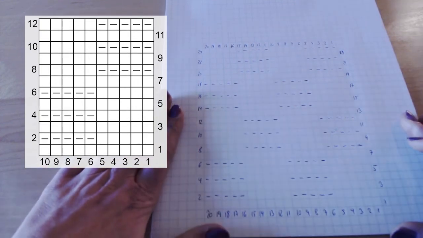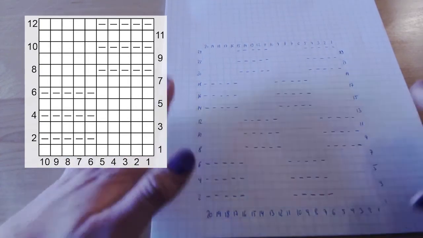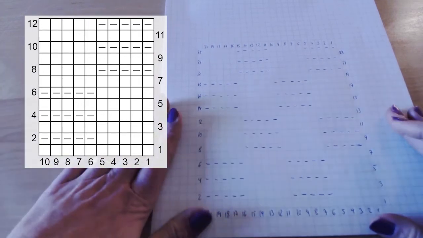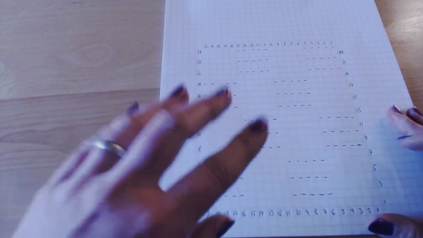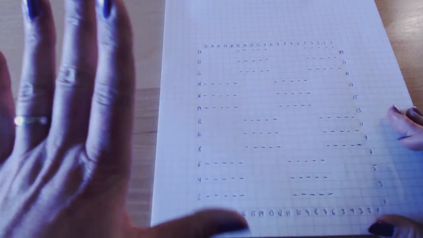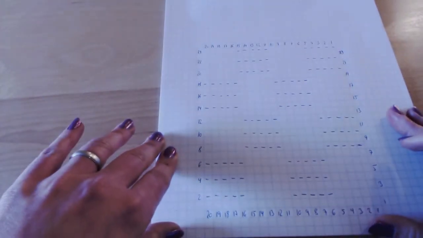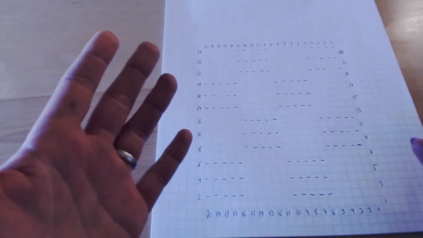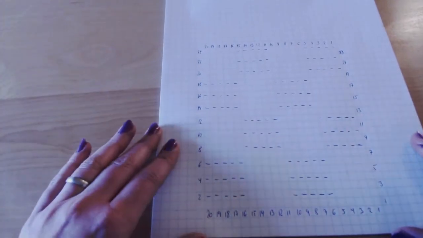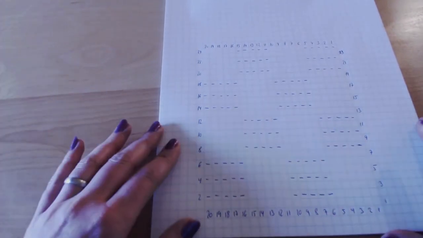Alright, so now I have this pattern repeated for the dimensions that I want my piece to be. In a different video, I'm going to show you how to use this method for a pattern that doesn't actually fit your dimensions. So how to use it to adapt patterns for your specific needs. But yeah, you can pretty much use this method with any pattern that you want to use.